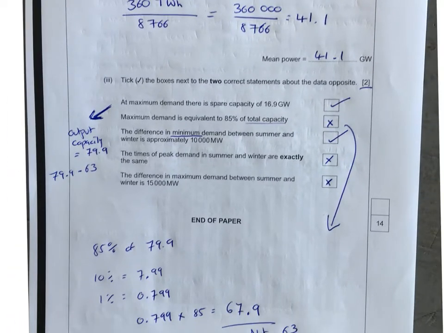Notice this is the end of the paper here. This is the end of the higher paper. So these questions are going to be fairly high demand, and these are no exception. For 2 marks, you need 2 correct answers. Now, if this was the end of the paper and you were in a rush, take a punt, a guess, at least. But this is going to take a bit of working out.